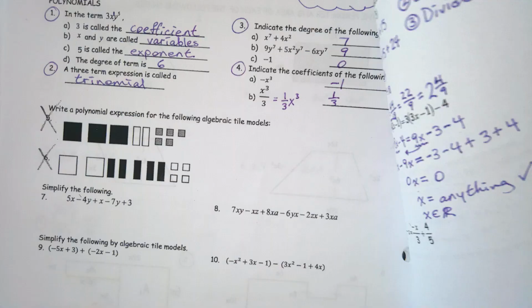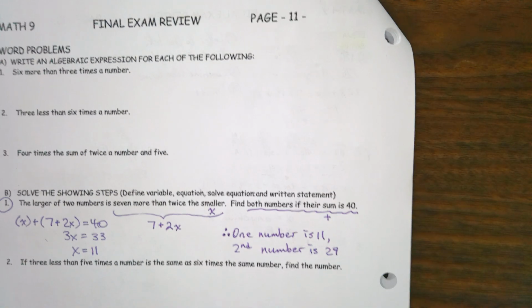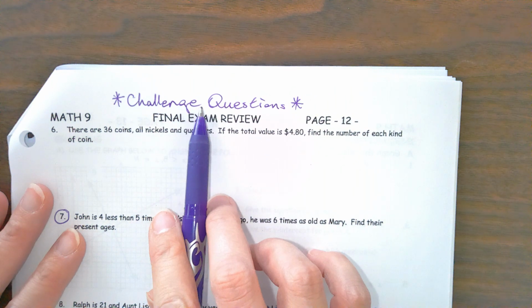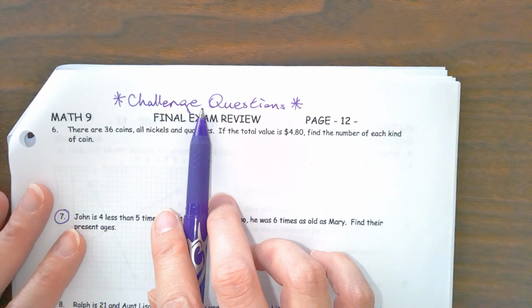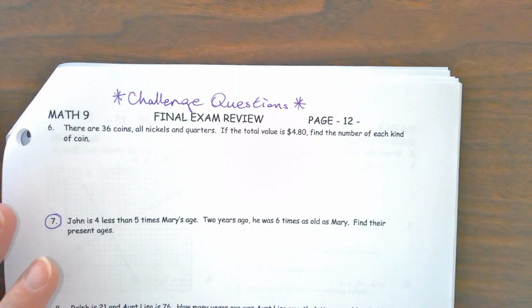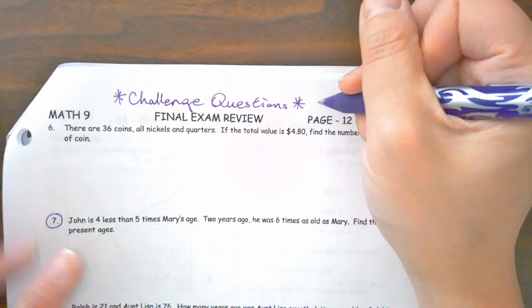For homework, it's just page 10 and 11. Those of you who are really good at math and want to challenge yourself, you can try the questions on page 12, only if you want to challenge yourself, because these ones involve 2 variables. You don't have to do it.